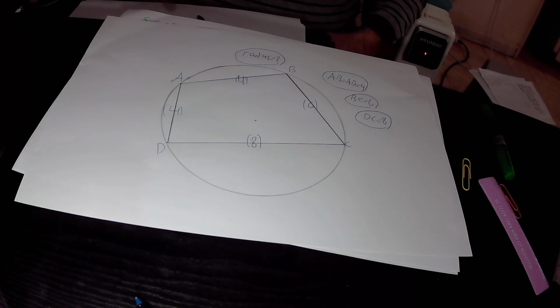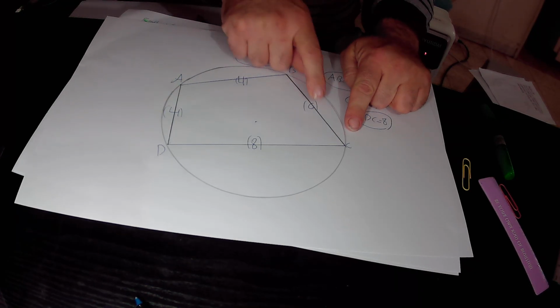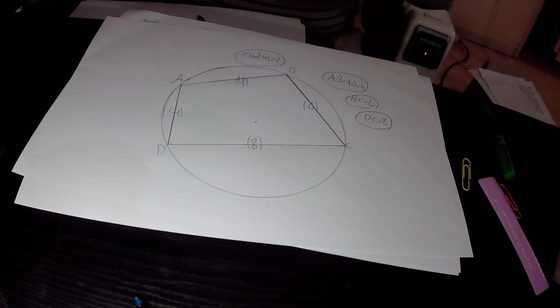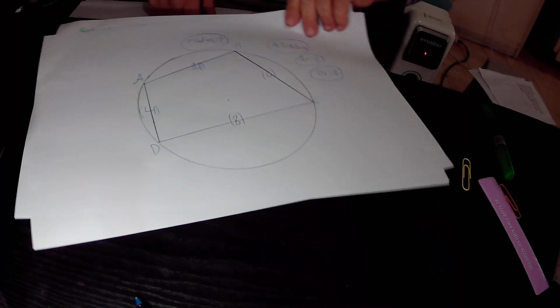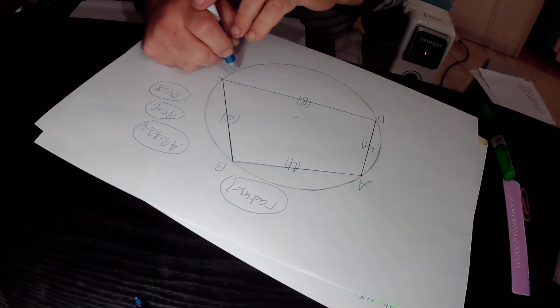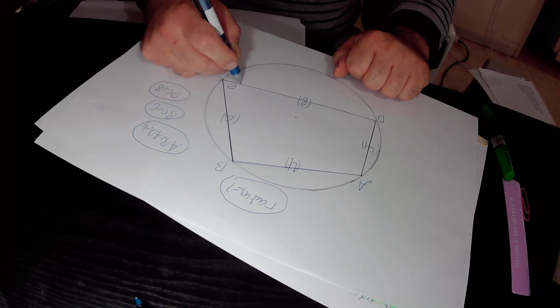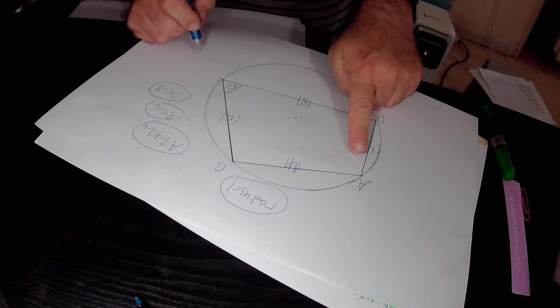In the drawing, we have quadrilateral ABCD that is inscribed by this circle. AB equals AD equals 4, BC equals 6, DC equals 8. Again, our task is to find out the radius of this circle. So first of all, we define this angle BCD as theta. This is the opposite angle of theta.